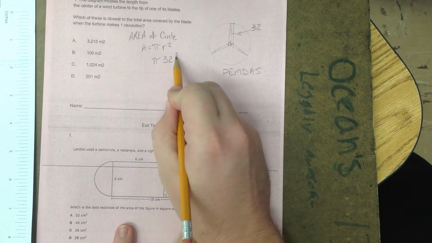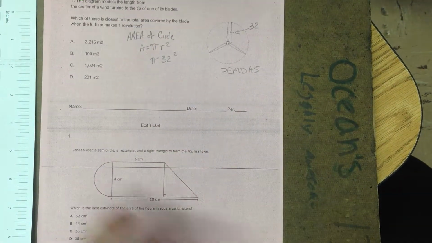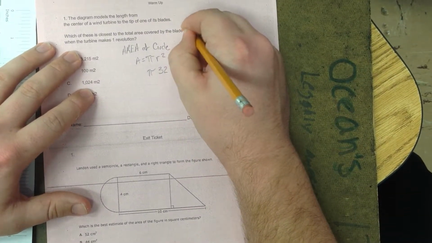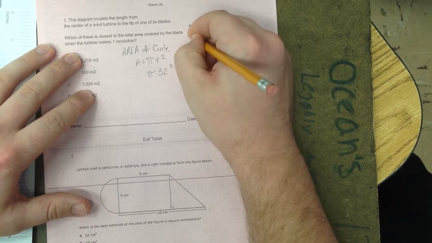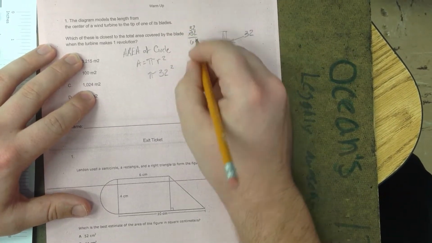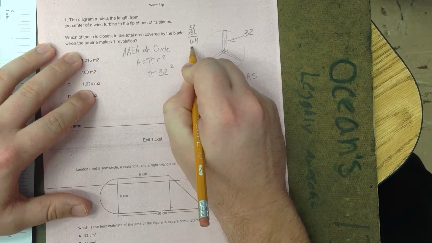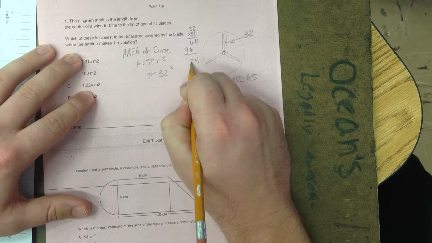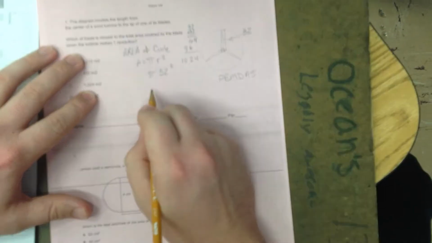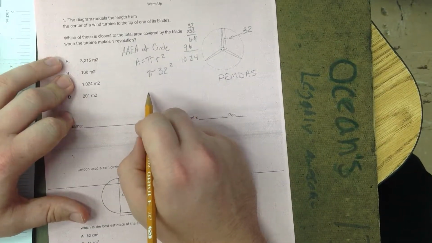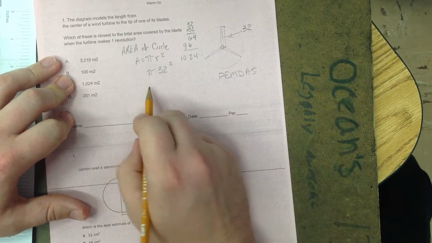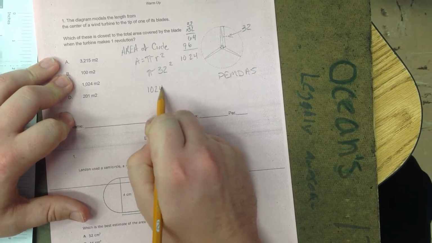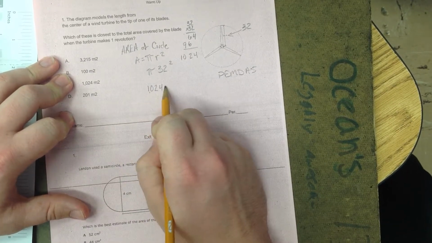Here we have an exponent right here, this little 2. So I need to make sure that I do 32 times itself. And I end up with 1024 pi.